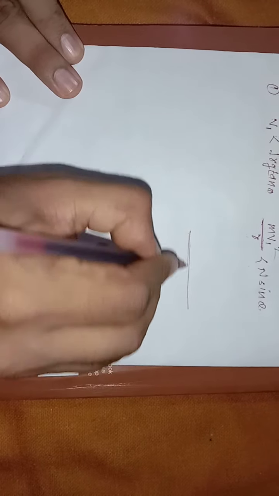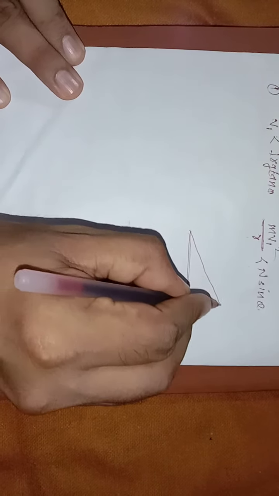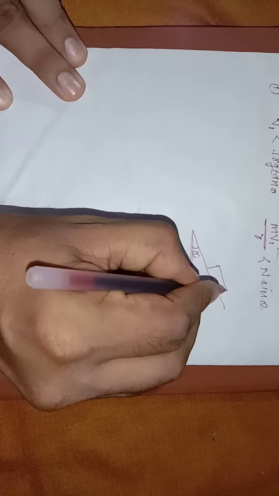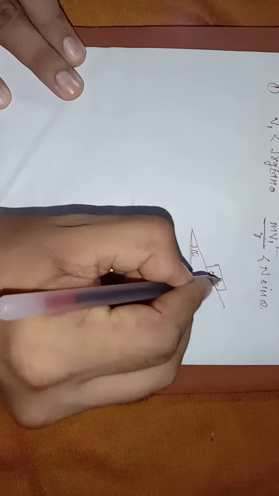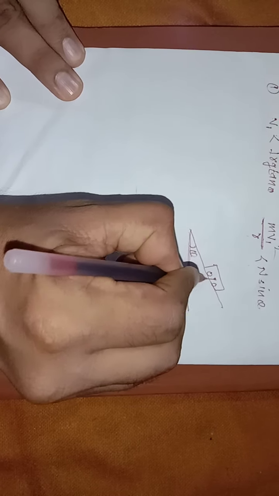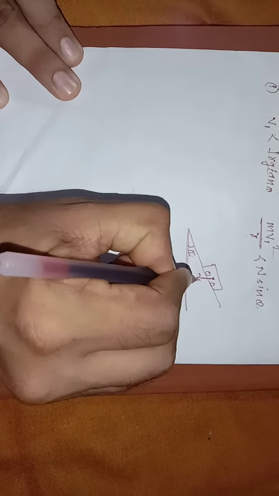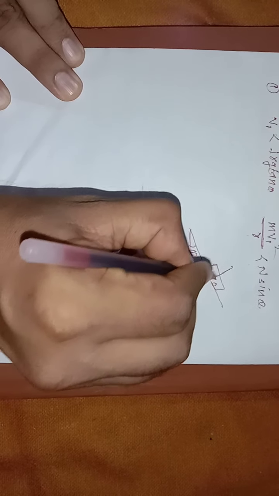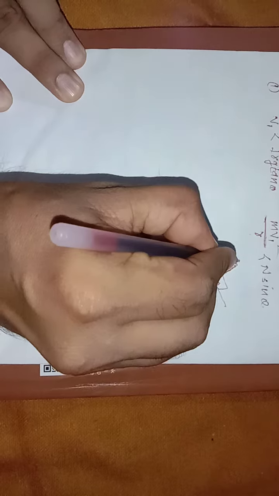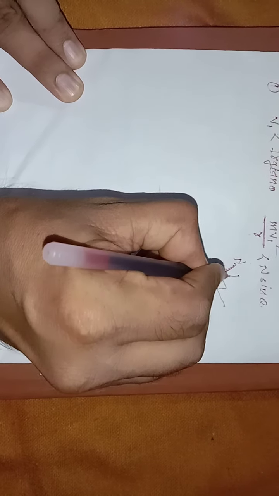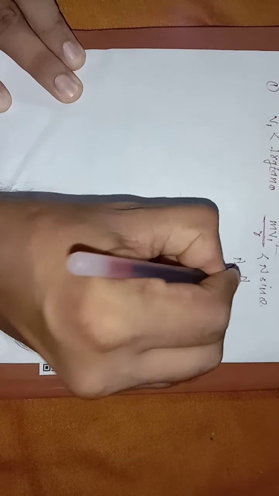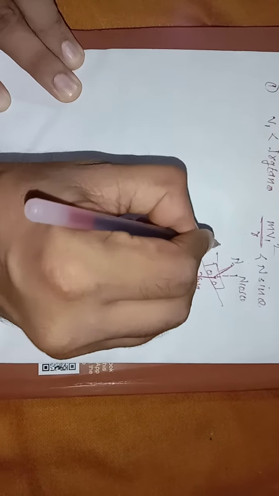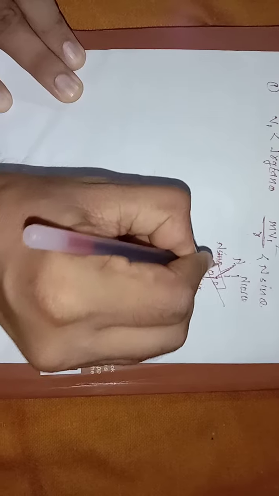Suppose this is the horizontal road and this is the banked road with angle theta, and this is the vehicle. The first force in the downward direction is mg. The second force, perpendicular to the banked road, is the normal reaction, with two components: n cos theta and n sin theta.